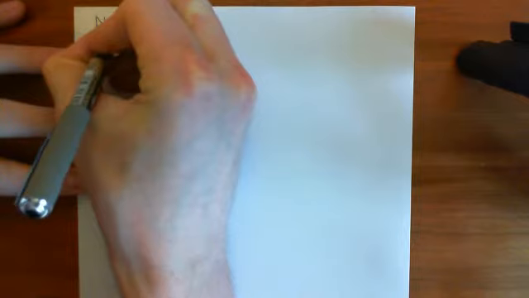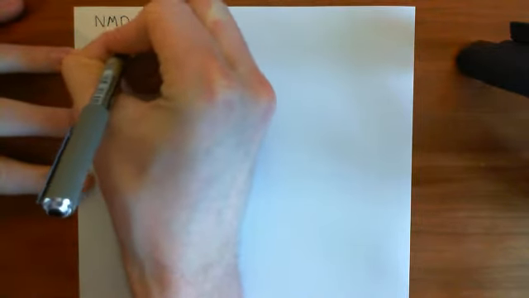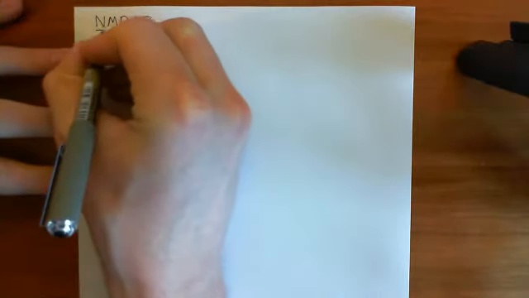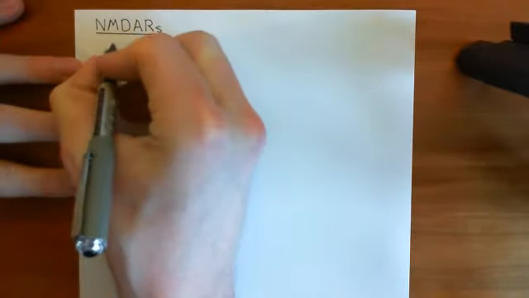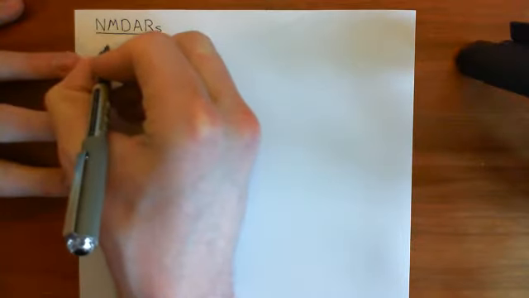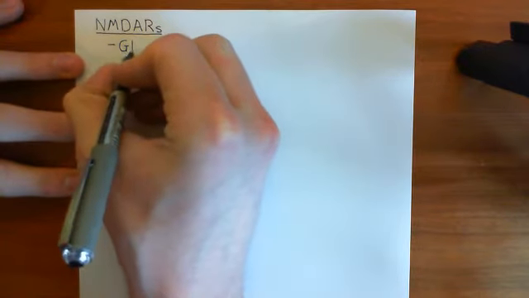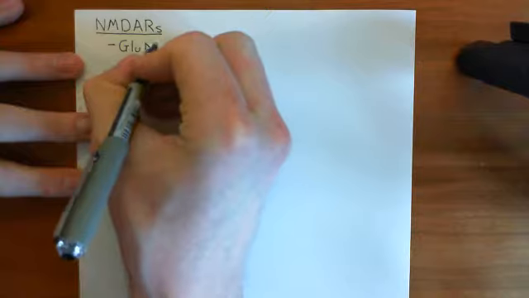Again, NMDA receptors all have that same basic structure that all ionotropic glutamate receptors share. They're all tetramers, and all of the subunits of NMDA receptors have that same basic structure. So we now want to discuss the different types of NMDA receptor subunit. There are 7 different NMDA receptor subunits, and then we'll discuss how you can assemble these 7 subunits together to make full NMDA receptors.